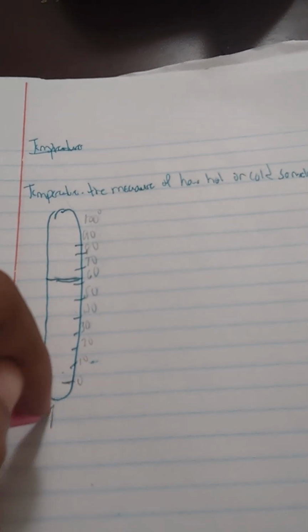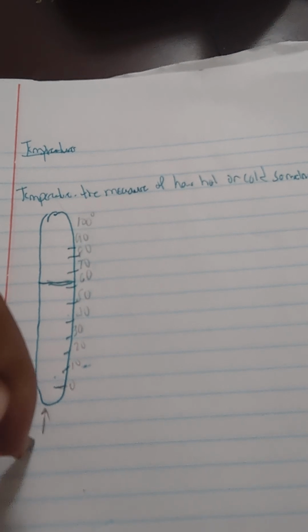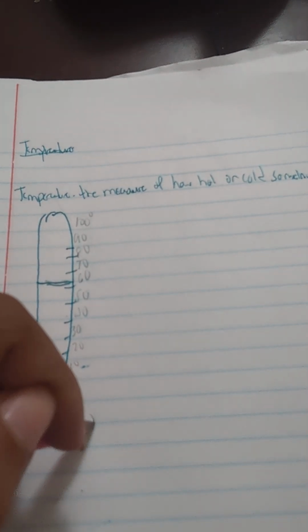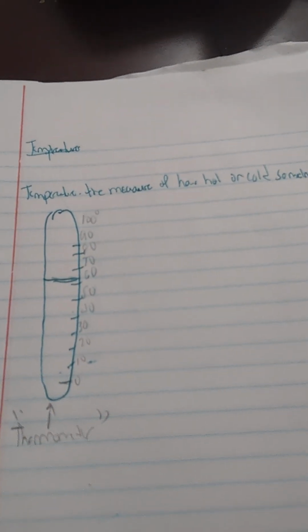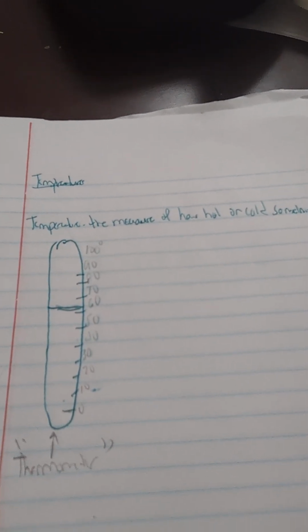This thing is called a thermometer. A thermometer is a type of scale that is used to measure temperature.